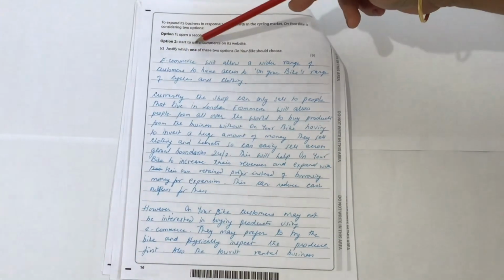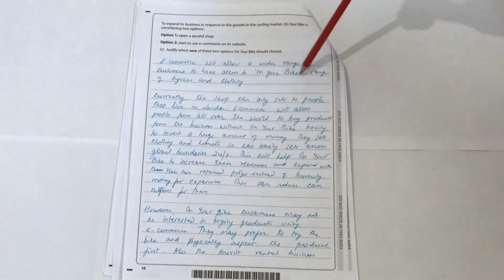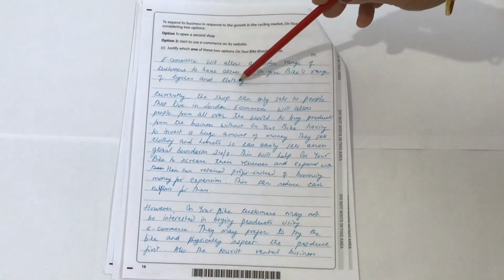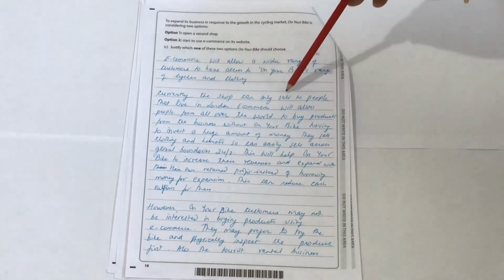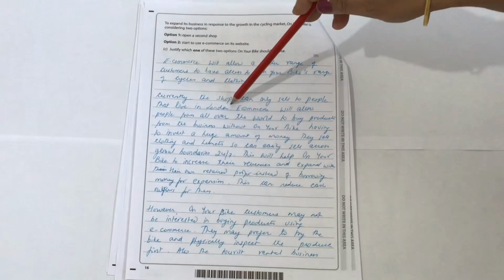So I've chosen option 2 here. E-commerce will allow a wider range of customers to have access to On Your Bike's range of cycles and clothing. Currently, the shop can sell to people that live in London.